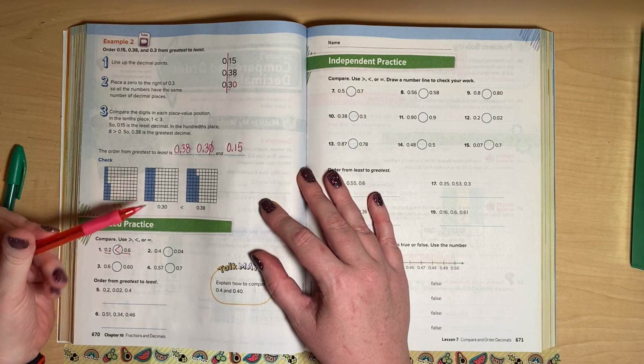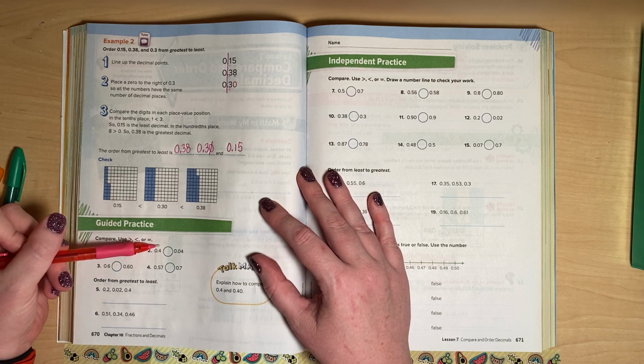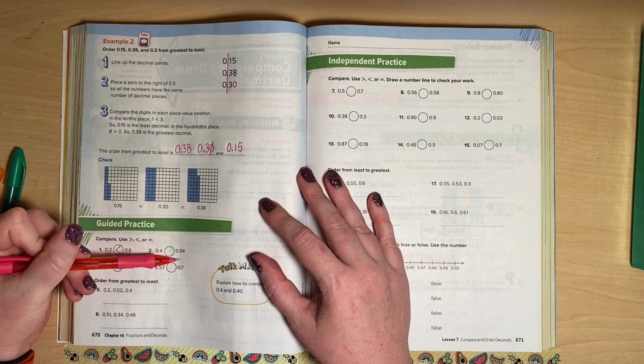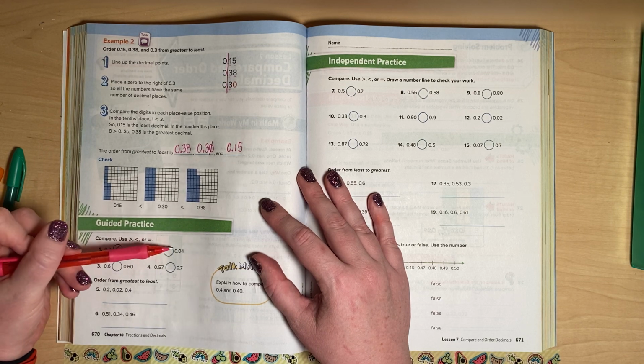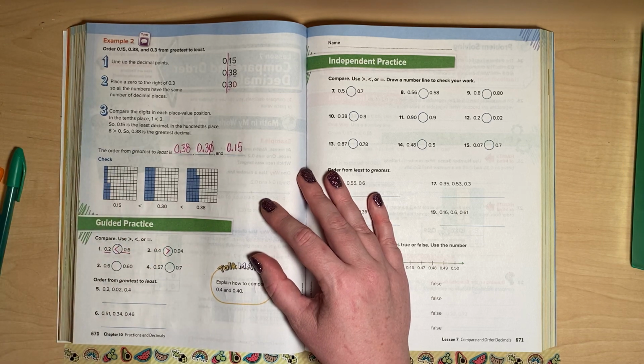On number 2, if I look in the ones place, they both have 0s. If I look in the tenths place, I have a 4 and a 0. Since the 4 is larger than the 0, I know that 4/10 is greater than 4/100.